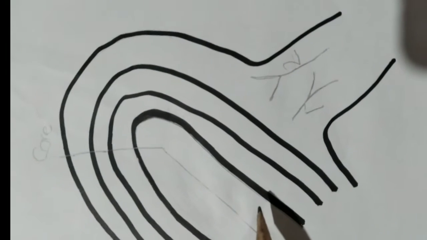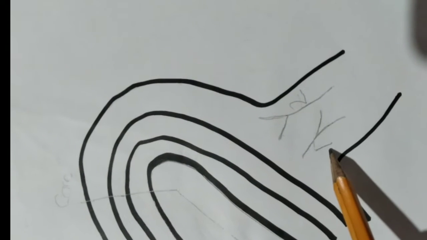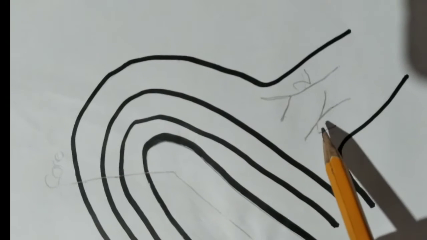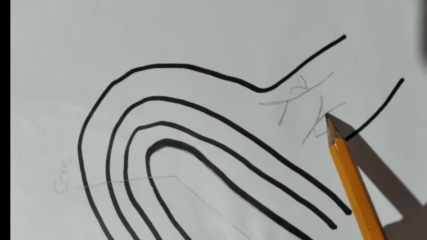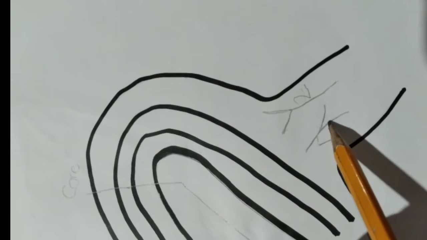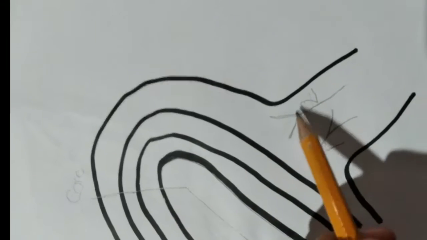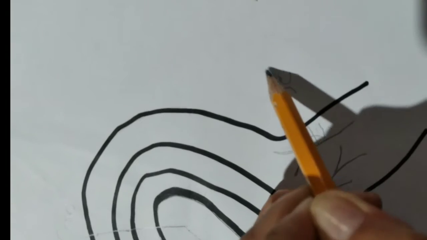Okay, so when we say bifurcation, it is the splitting of one ridge into two or more branches. The rule number 1 says that the delta may not be located at the bifurcation which does not open towards the core. So makita ninyo man diri ang bifurcation nga naka-open towards the core. Si number 1 ba? No, si number 2. Ito siya naka-open sa core. So si number 2 siya ang atong delta.